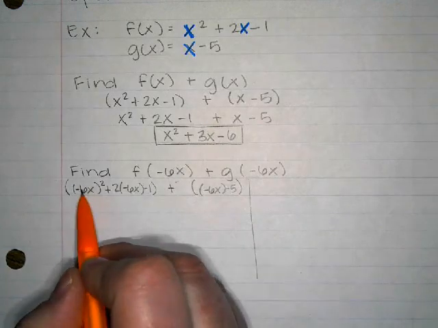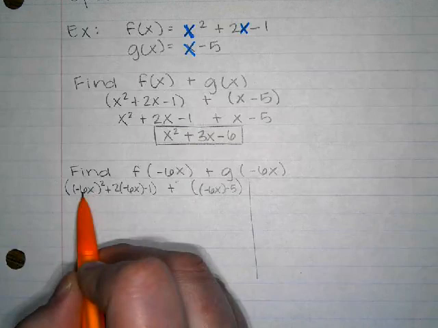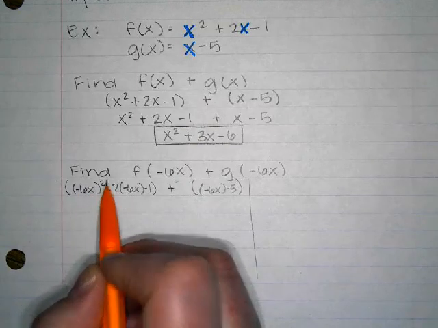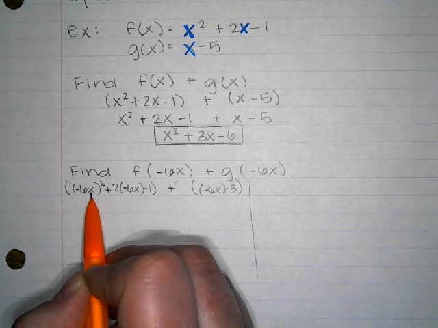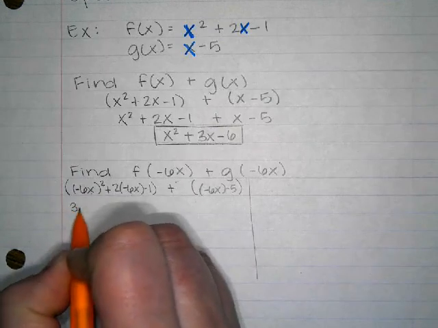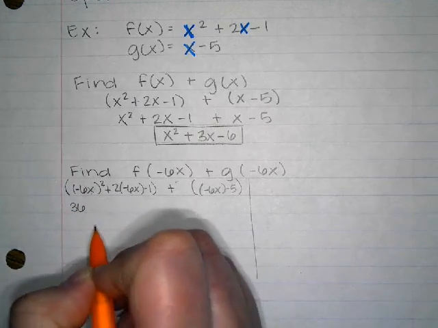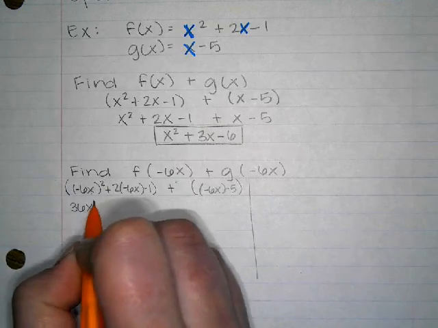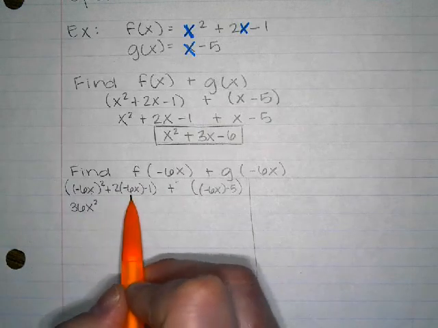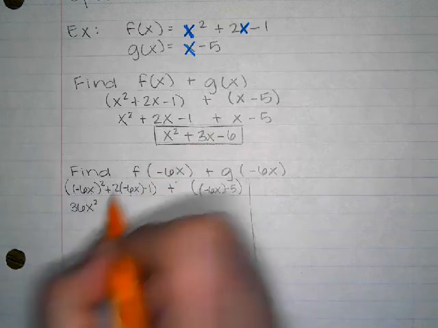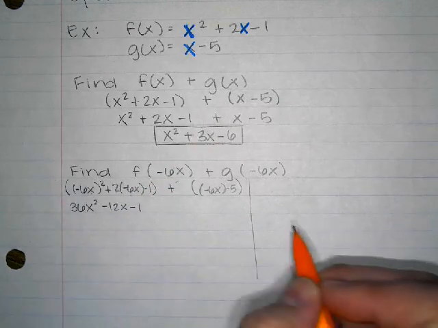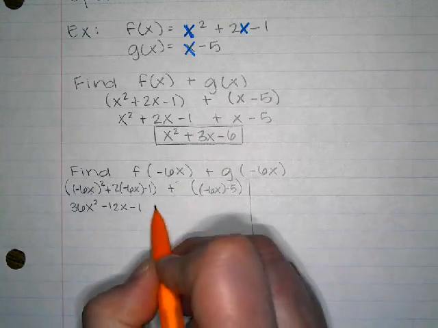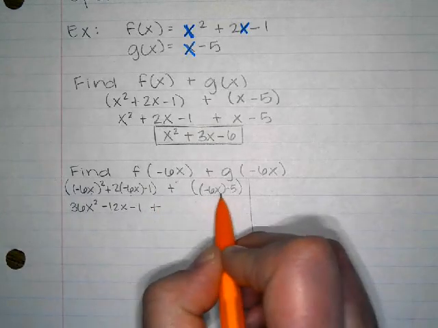So now for this part, to simplify this part, I have to do negative 6x squared. So that's negative 6x times itself. Negative 6x times negative 6x is 36, just 36x squared, okay. 2 times negative 6x, negative 12x, okay, and then a minus 1 on the end. Okay, and then over here, so we've got plus, and then we've just got negative 6x minus 5.